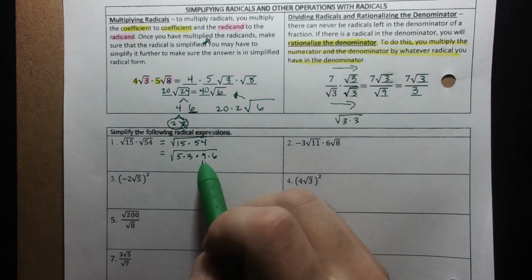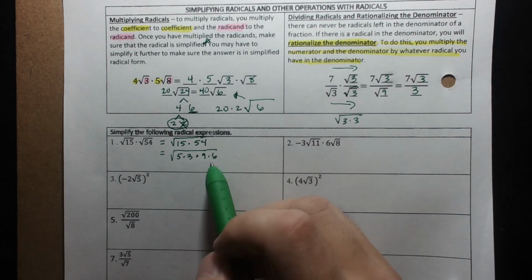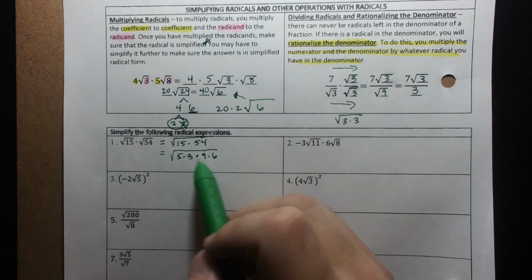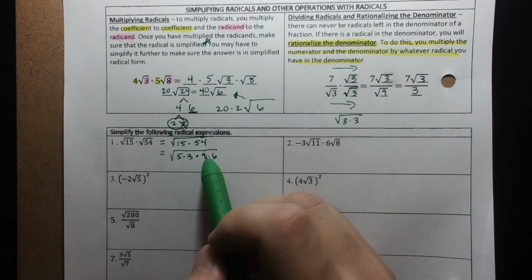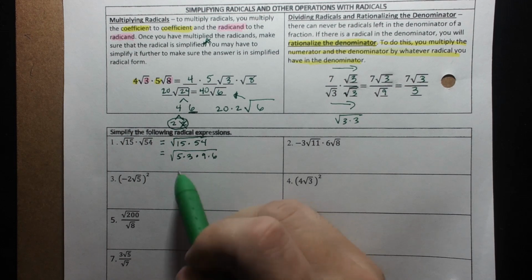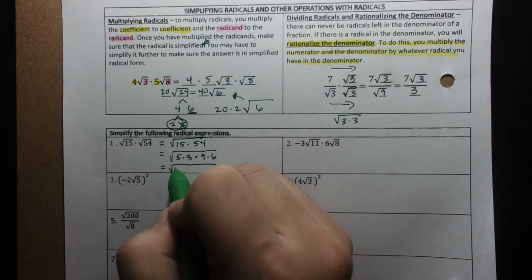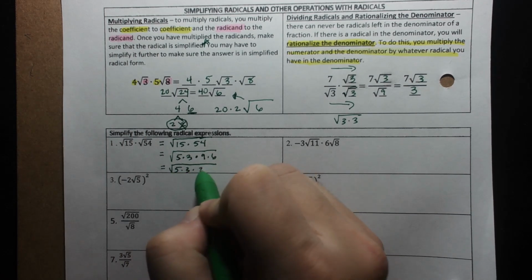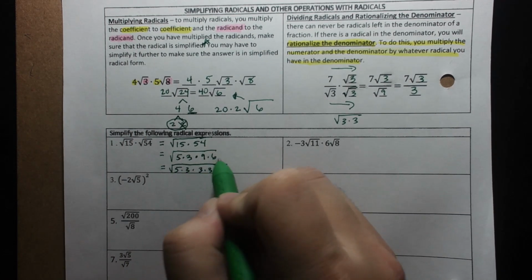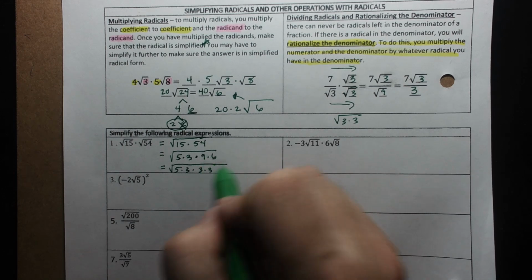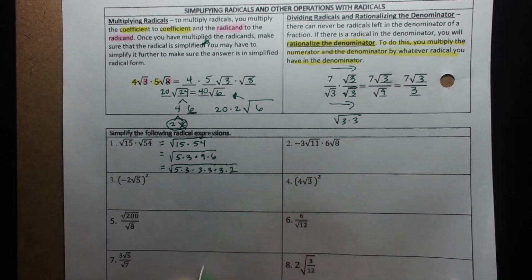And then I can look at what I have now. I can't break down the 5, I can't break down the 3, but I definitely can break down the 9, because look, the square root of 9, y'all, that's just going to be 3. But let me go ahead and rewrite 9 as 3 times 3, and then we have that 6, right? So let's break that down too, just in case. Just like that, right? 3 times 2.